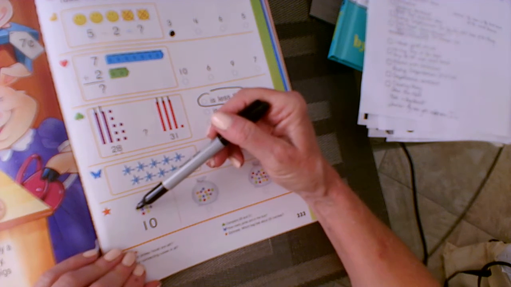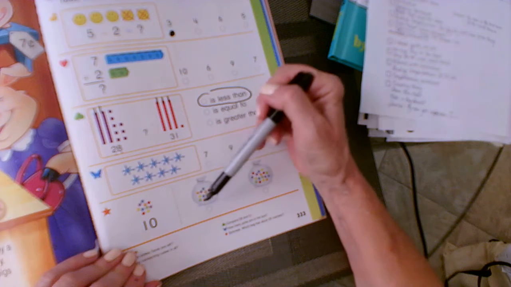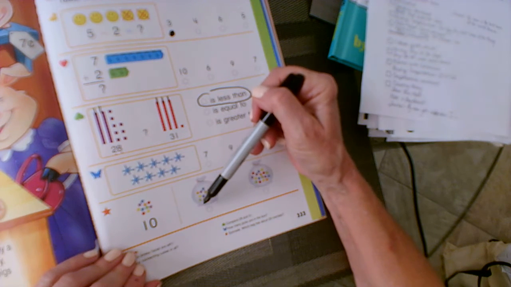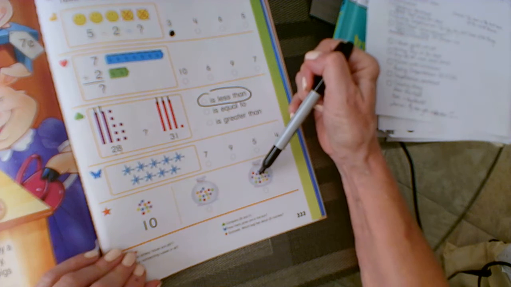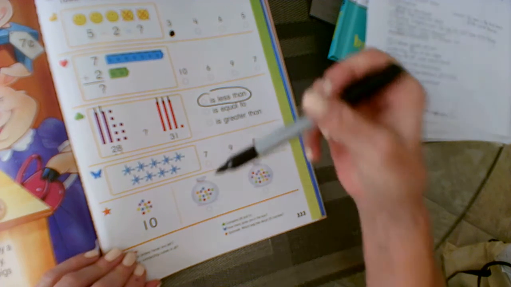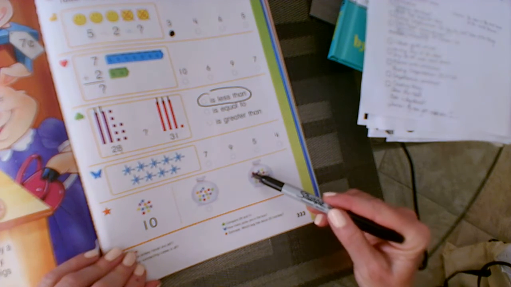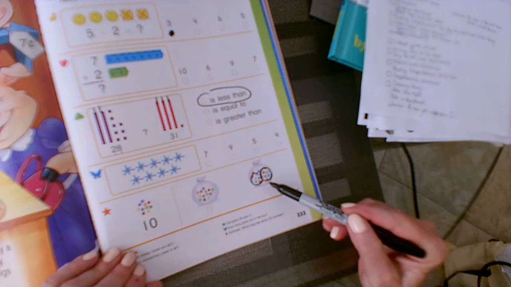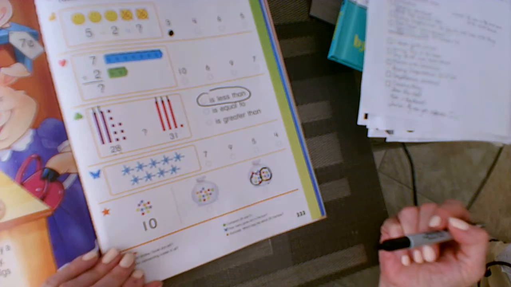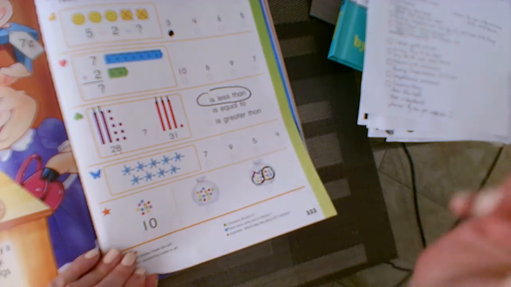Well, if this is 10, this looks pretty close to the same amount, doesn't it? But does this look like it could be about double what those are? So I would say that one shows about 20 marbles.